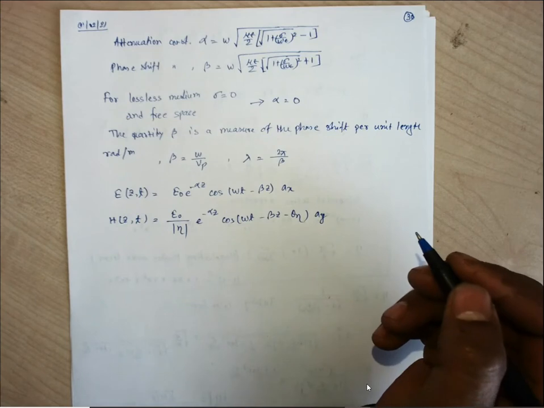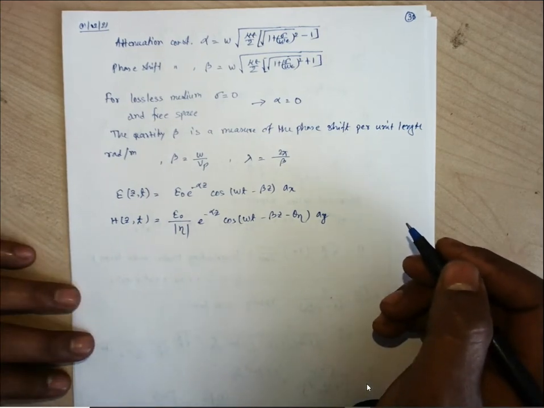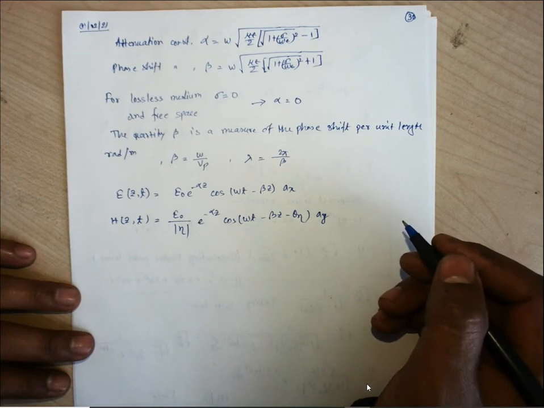Okay, so from these two expressions, what we can notice is that E and H are out of phase by theta eta.